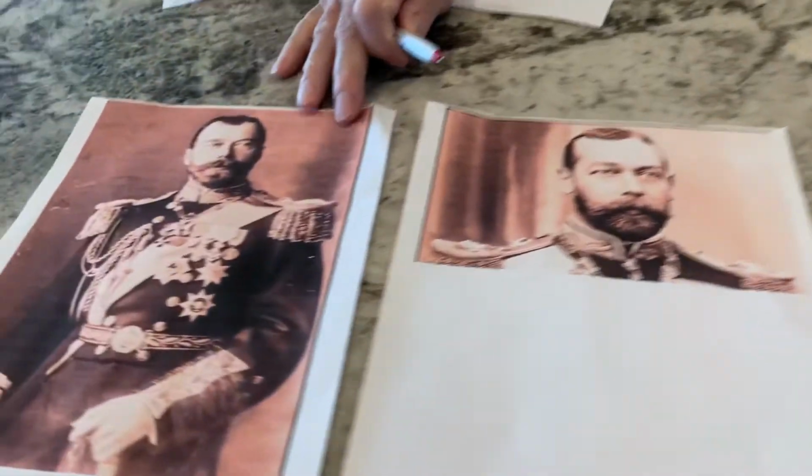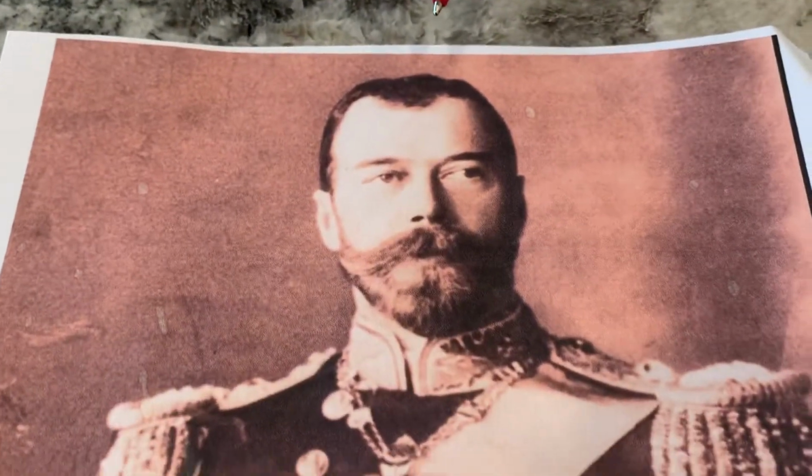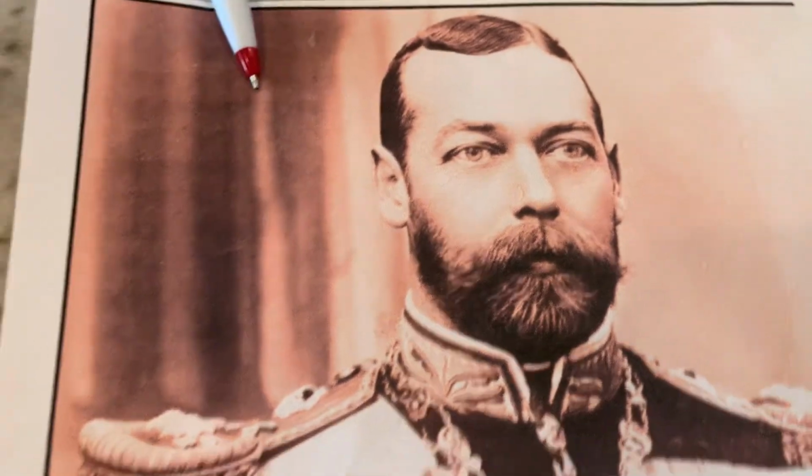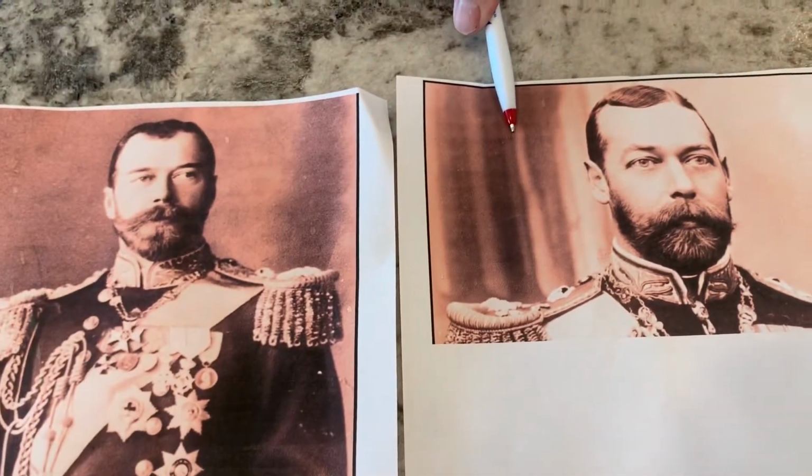Look at the similarities between Nicholas of Russia, for example, and George V of England. They look almost identical. Wilhelm looks a little bit different. But they're all first cousins.